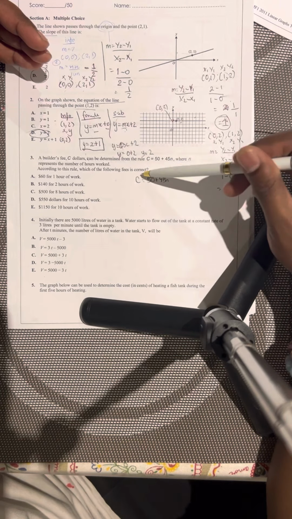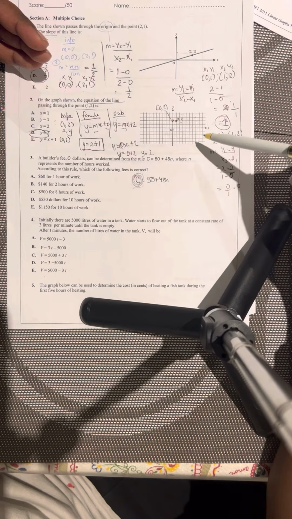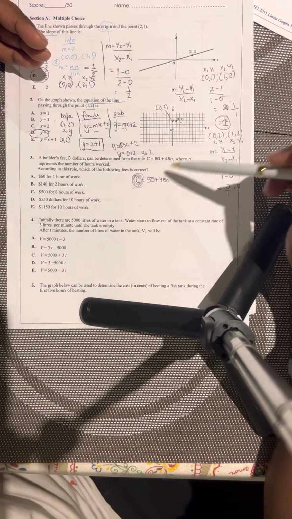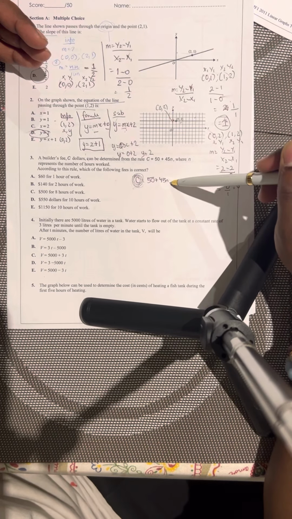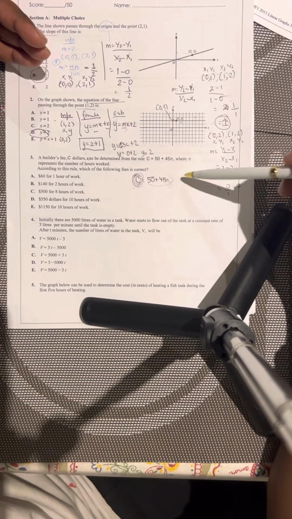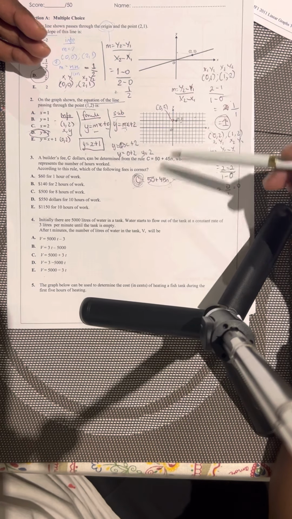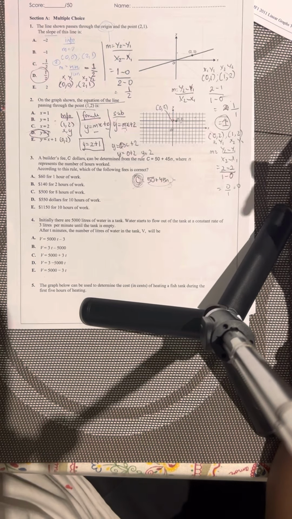Okay, this is someone who's working. The C is the amount of money they're actually going to be charging. And then the N is the amount of hours being worked. And at the end of the day, they're going to be getting a set amount of money depending on the amount of hours worked. Okay, so making sense of what the question means in a real life situation.